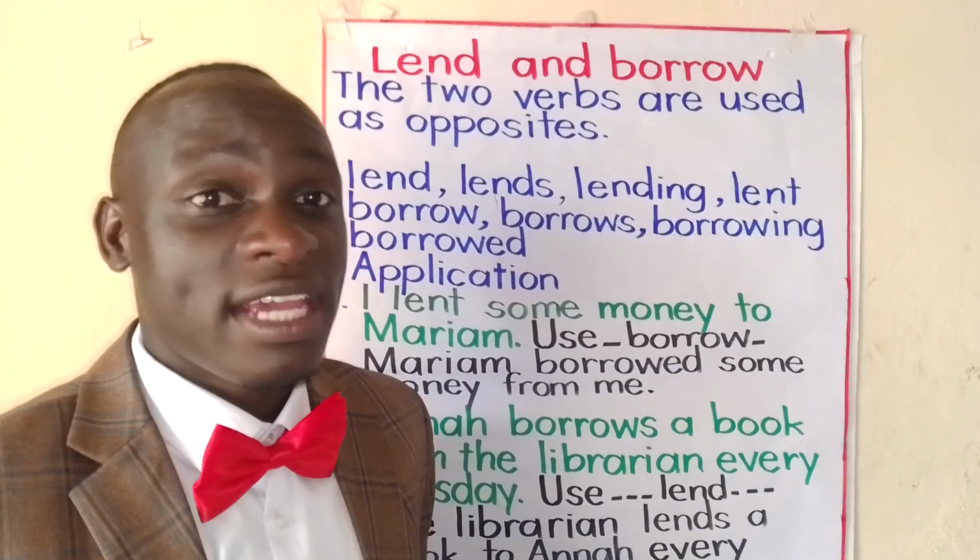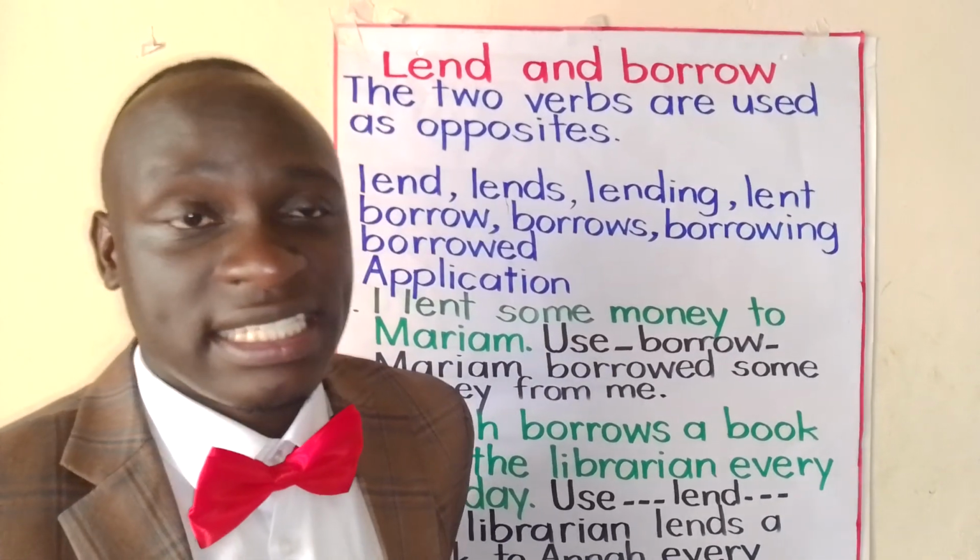So today, we are looking at the two words. One is lend, another one is borrow. Those two words have often been confused, so we want to sort out the confusion. Let's take a look. Like I said, we are looking at lend and borrow.